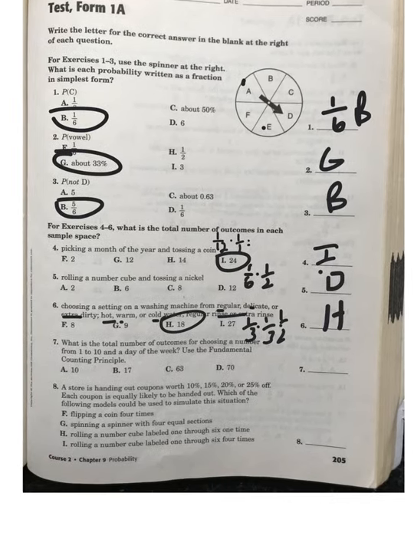For the next one, what's the total number of outcomes? Choosing a number from 1 to 10 and a day of the week. So you have 1/10 and 1/7, and you'll end up with D. And number 8, a store is handing out coupons, 10%, 15, 20, 25 off, each coupon equally likely. Which could be used to simulate the situation? Since there's 4, you just spin a spinner with 4 things.